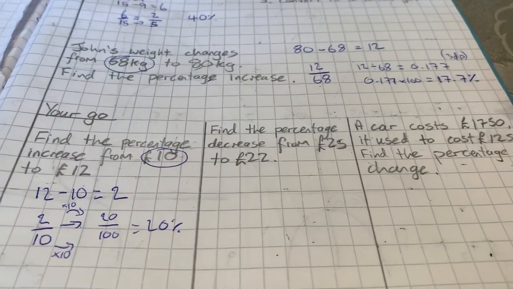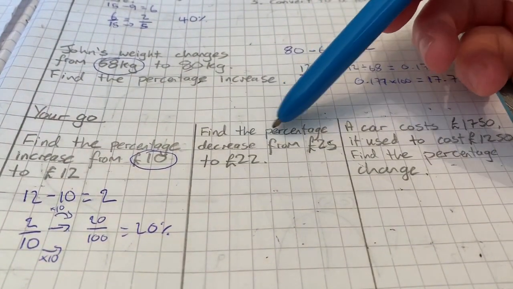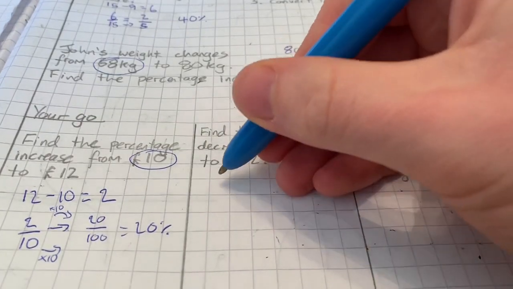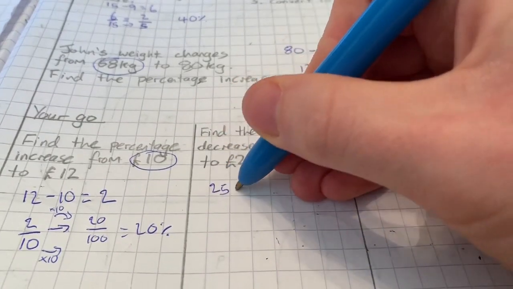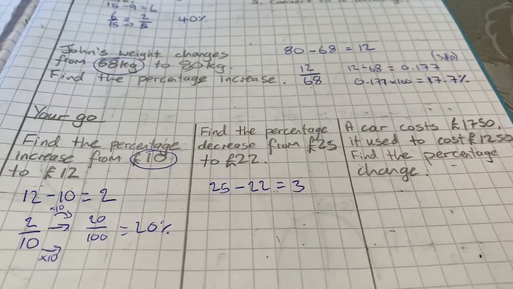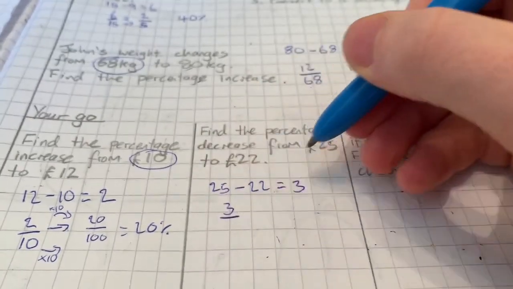Okay, next one here, find the percentage decrease from £25 to £22. So we're going to look for the difference, 25 minus 22, which is 3. Next thing we're going to do, write it as a fraction. This is the numerator.